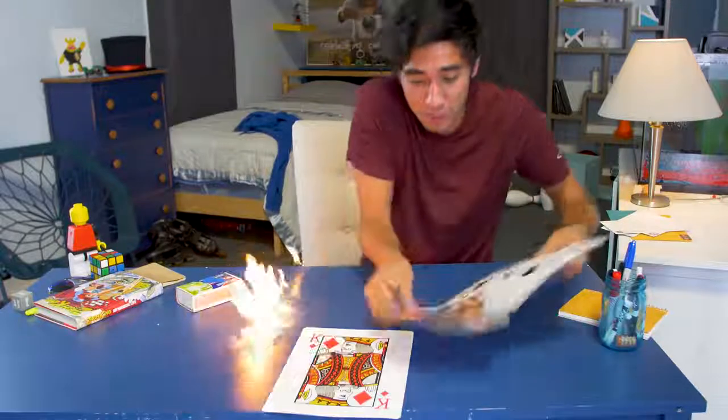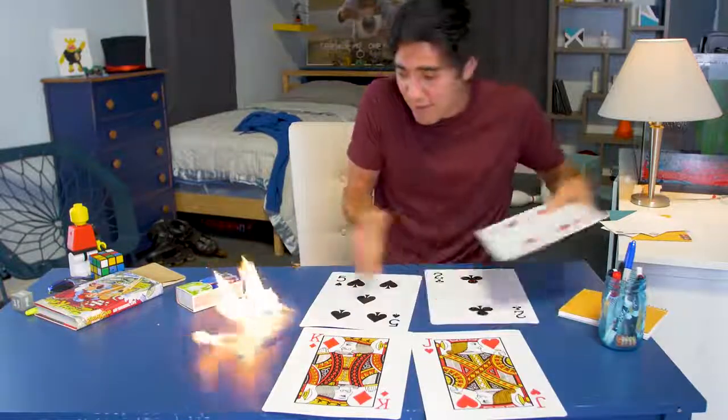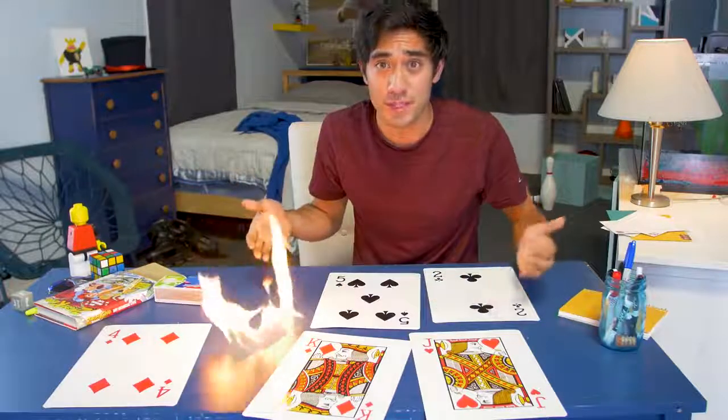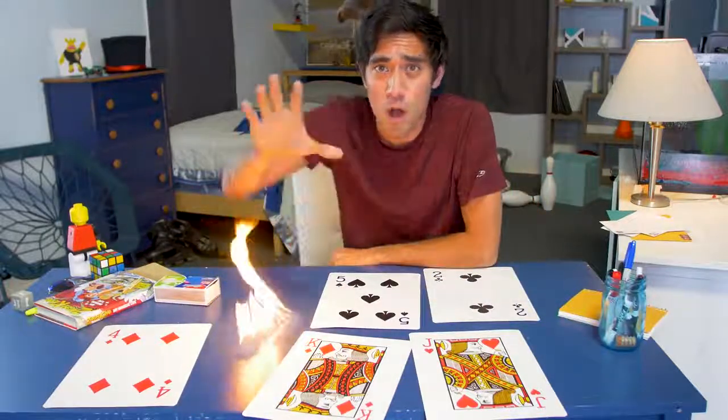Put the other cards down really quick, and let's see if we burned your card correctly. Your card's missing. What? So don't do that at home at all, please. Your parents will kill me. Do it some other way.